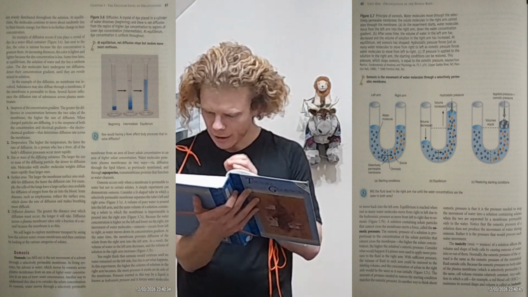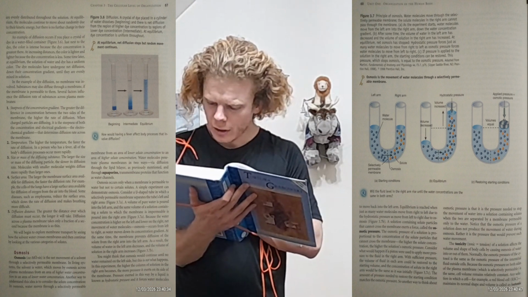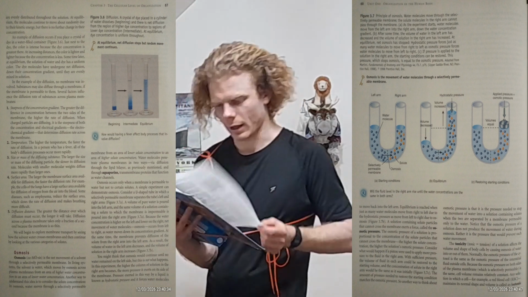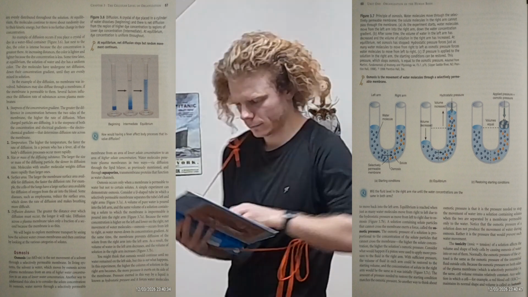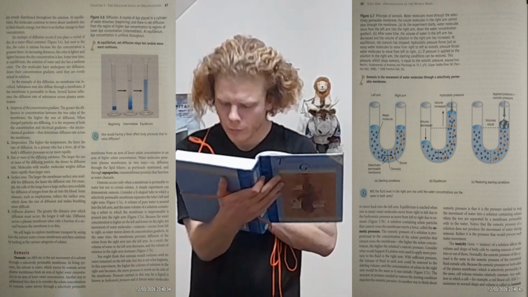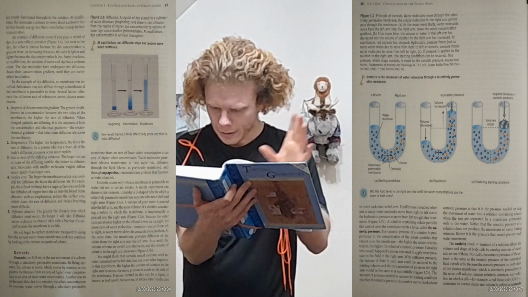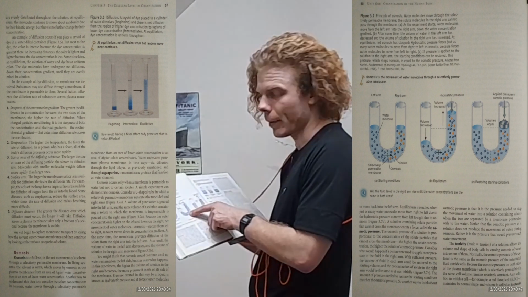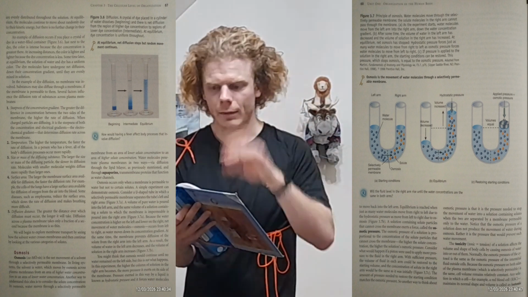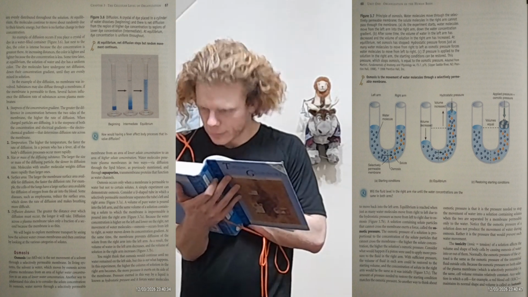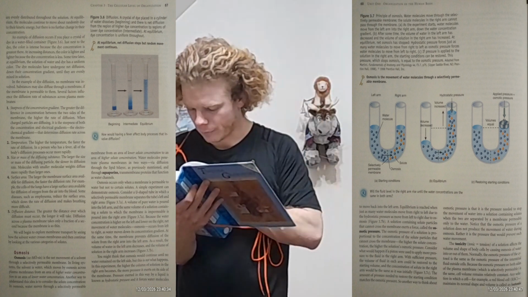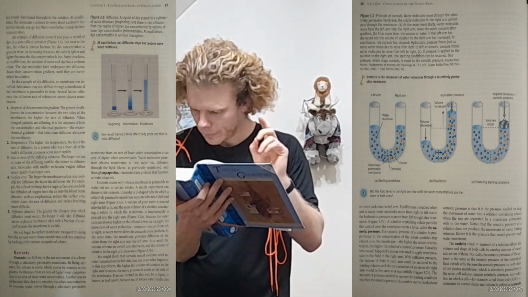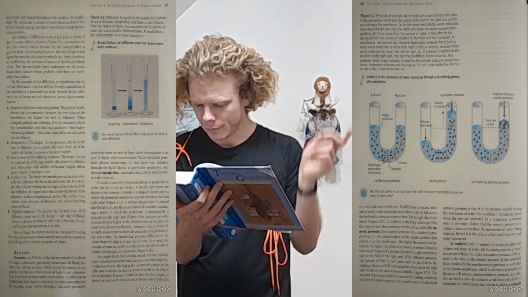Let's read on. A simple experiment can demonstrate osmosis. Consider a U-shaped tube in which a selectively permeable membrane separates the tube's left and right arm. We're talking about something like that. Okay, and at the bottom there's a selectively permeable membrane. Let's say we have put a piece of paper in it. So with a U-shaped thing, we put a piece of paper in the middle, and then have two substances on both sides.